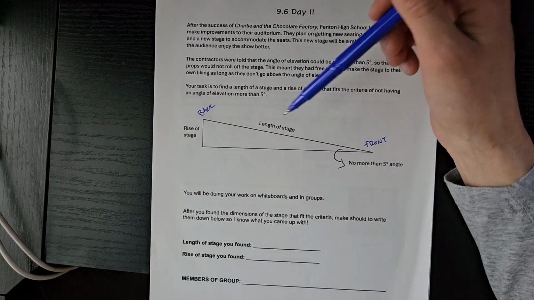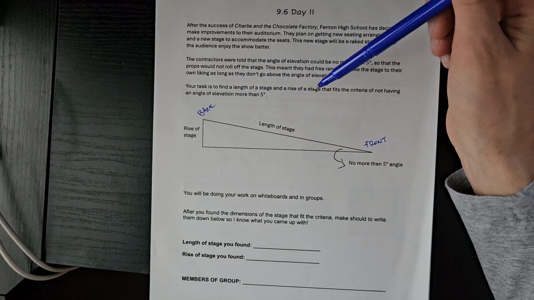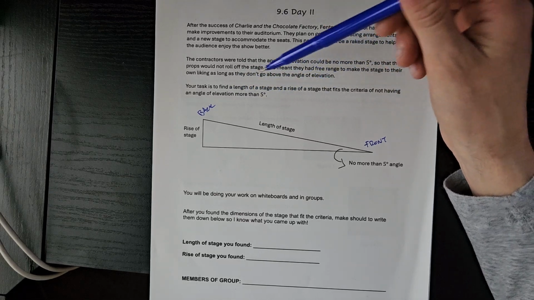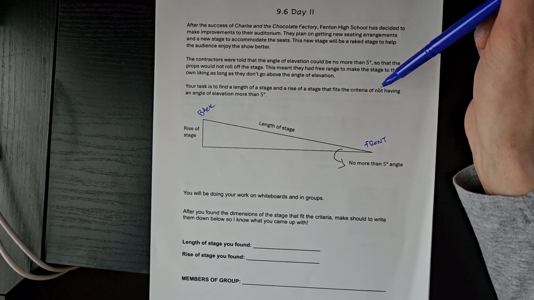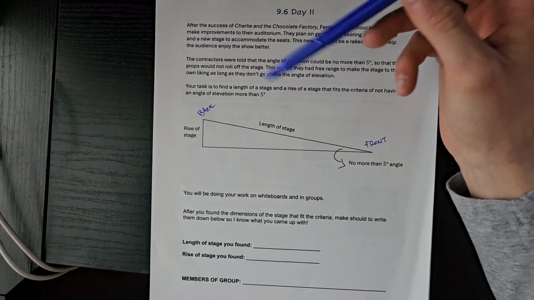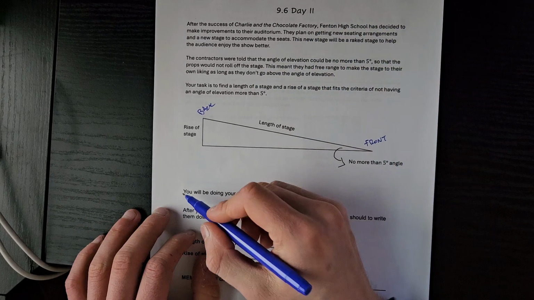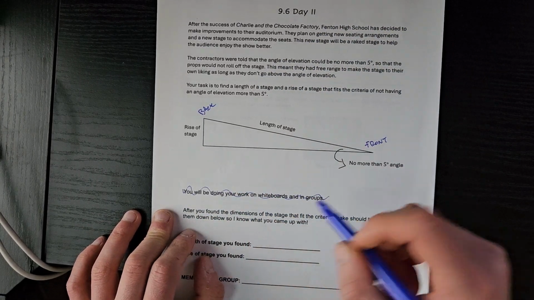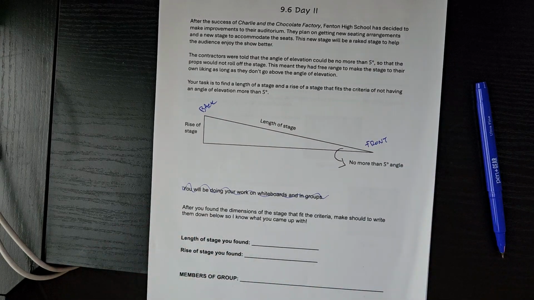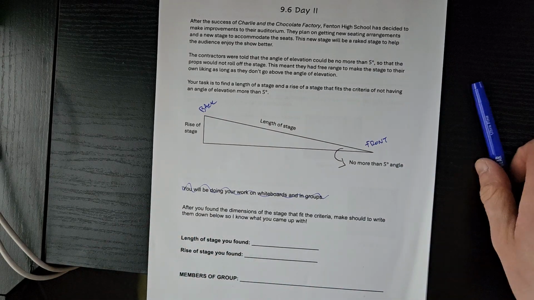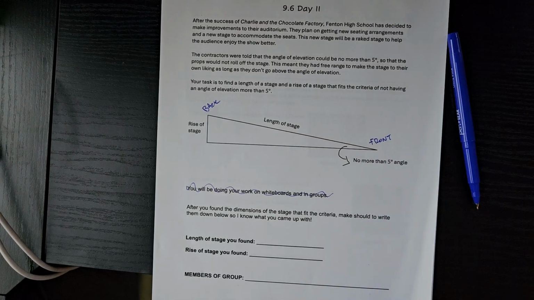Your task was to find a length of the stage and a rise of the stage that followed the criteria of not having an angle of elevation more than 5 degrees. You will not be working in groups, so it doesn't matter. And then I'll explain what we pretty much did.